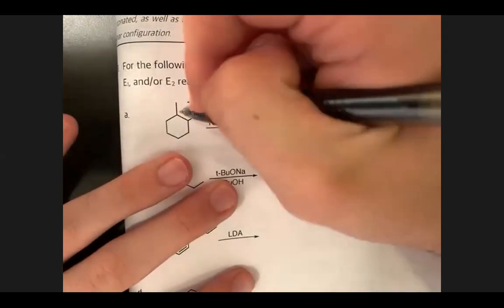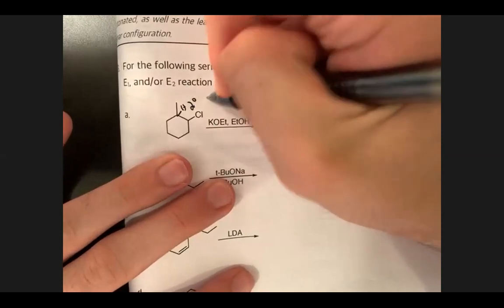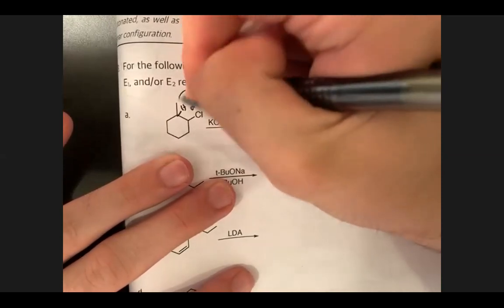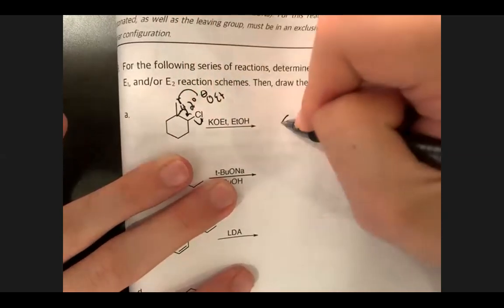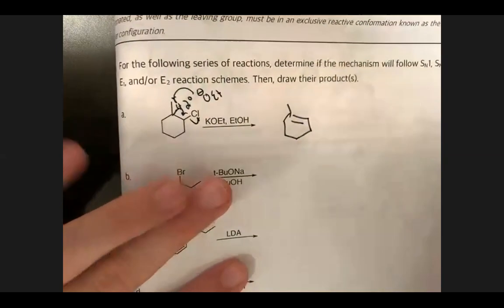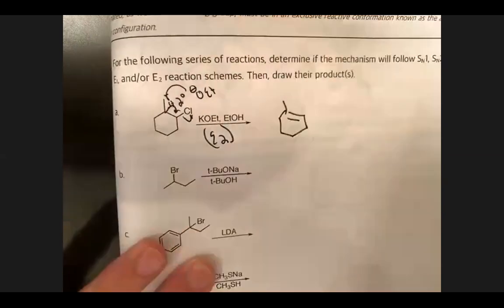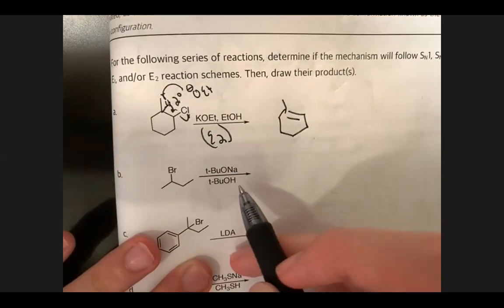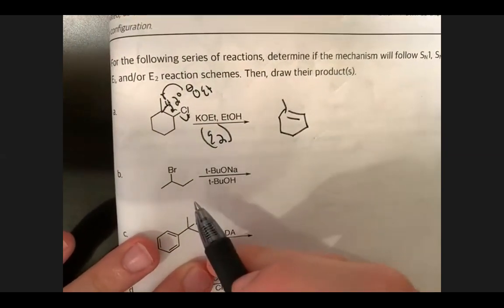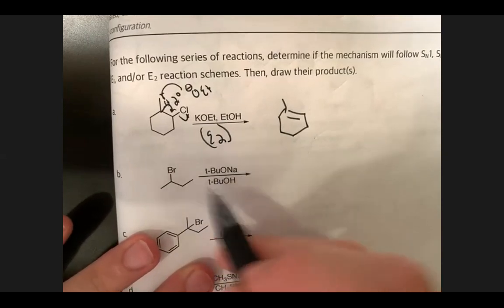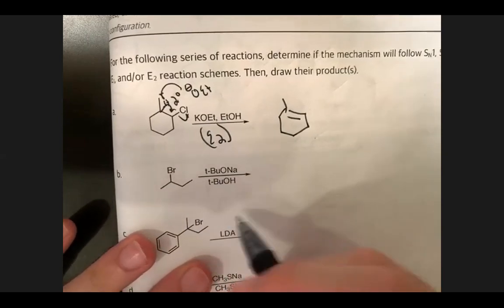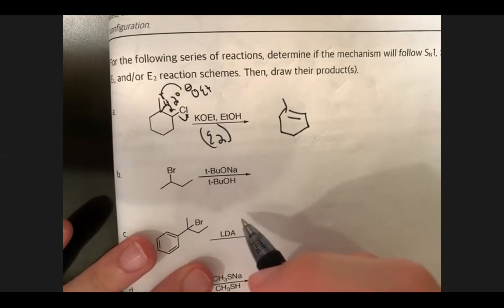Okay, so if it's E2, you can imagine there's a proton here. That base, OEt, is going to get rid of that, put it in, and kick it off. Zaitsev. Okay, this would be E2. Here, this is going to be a secondary, and we see this bulky base, so we're thinking definitely the elimination product, but is it E2 or E1?